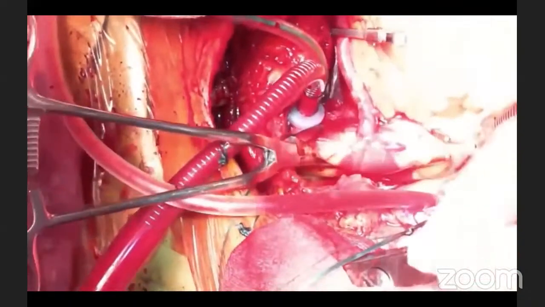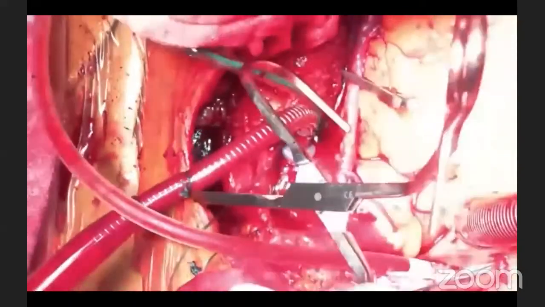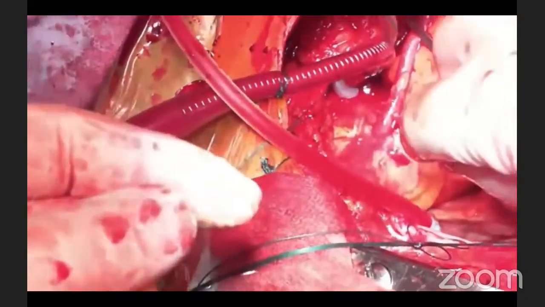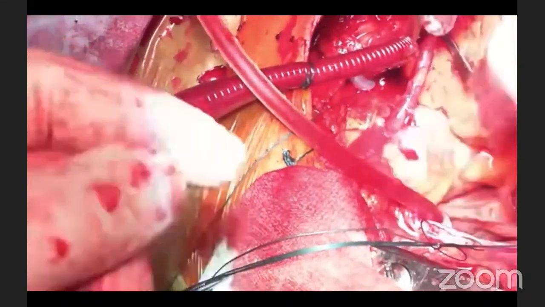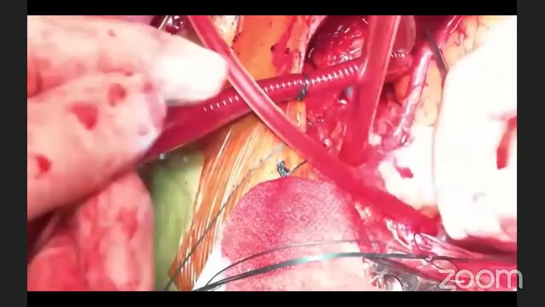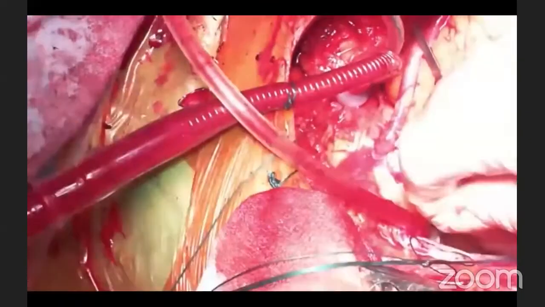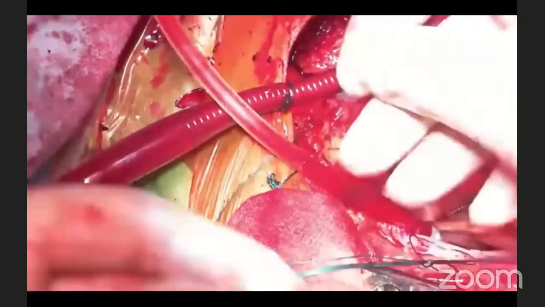The command is given for the flow to come down and the side biting clamp is released, tying down as the flow is gently increased again. This allows de-airing of the graft before tying down the knot. After the knot is completed, the soft vascular clamp is removed, which allows flow to be established down the graft after the de-airing maneuver is completed.